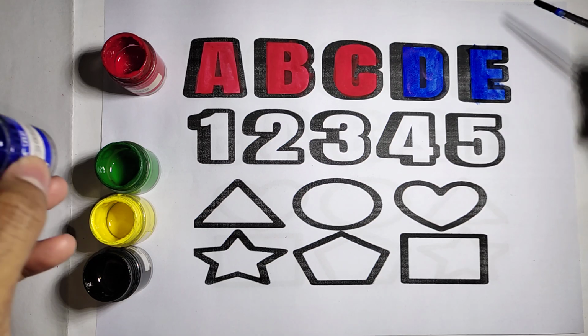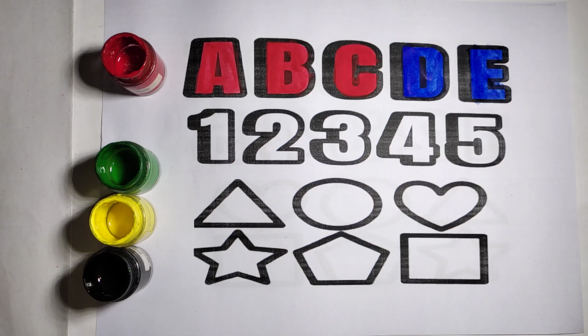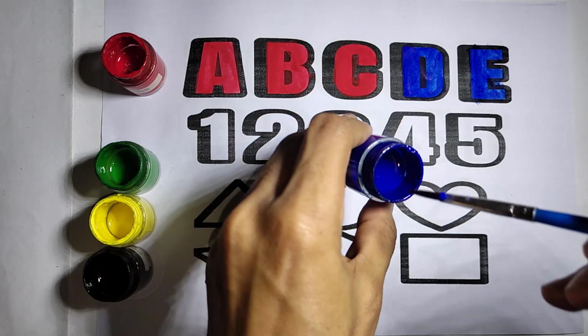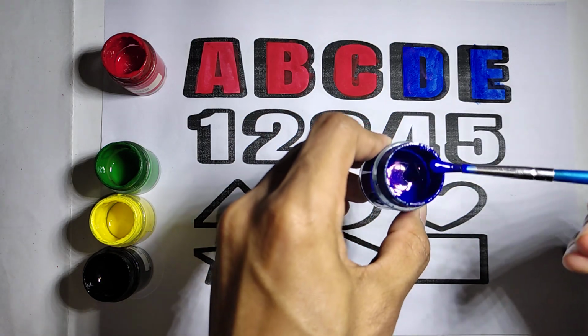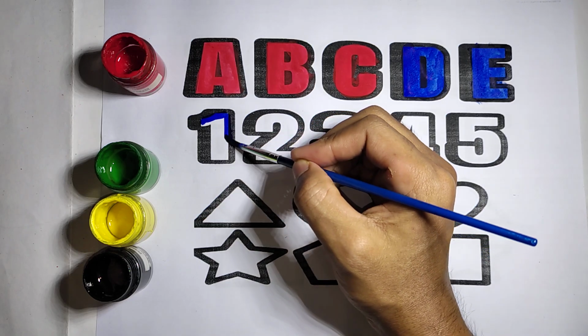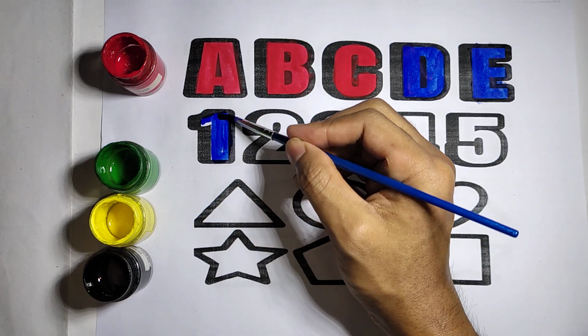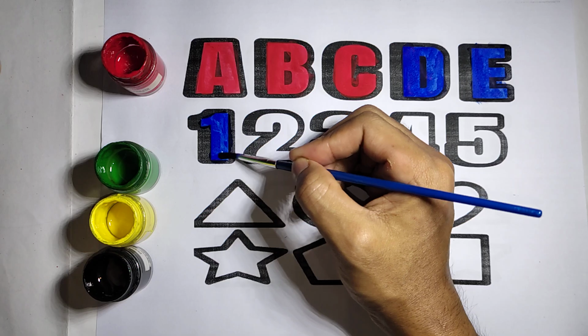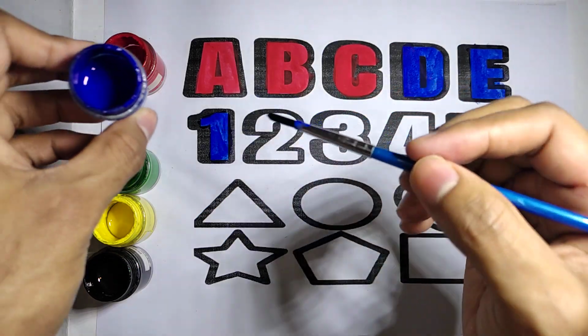Kids, now we draw numbers. First we draw the number of 1. And now we use blue color. The number of 1, and the next one is 2.